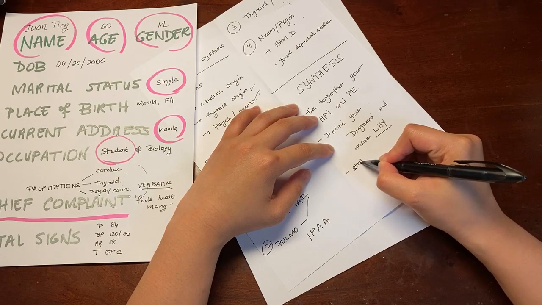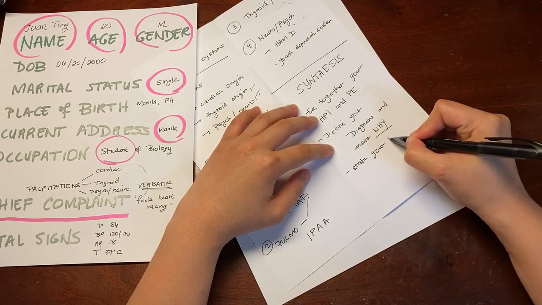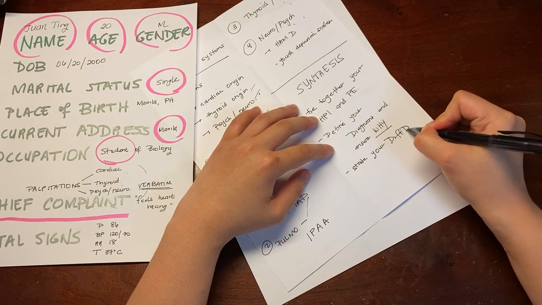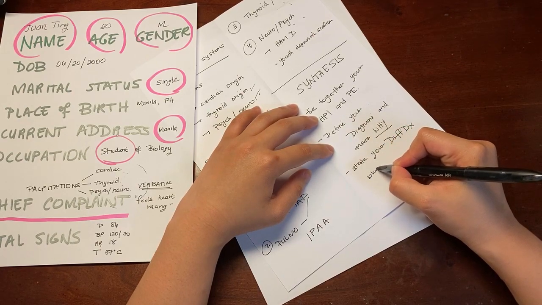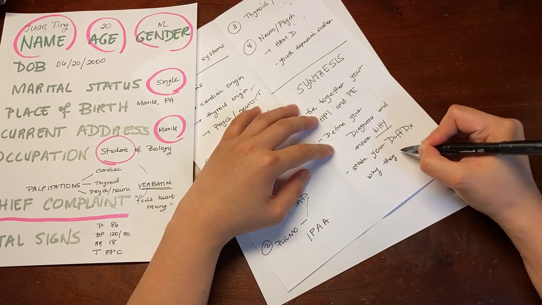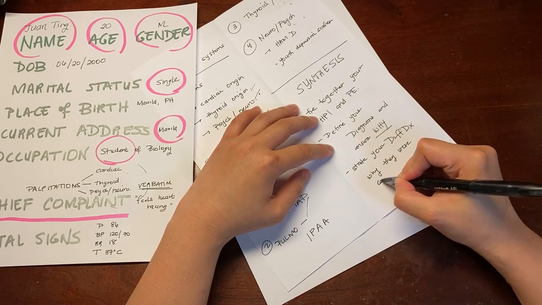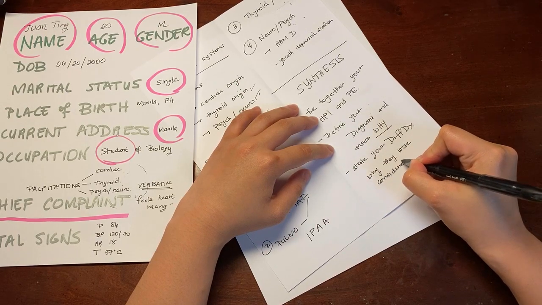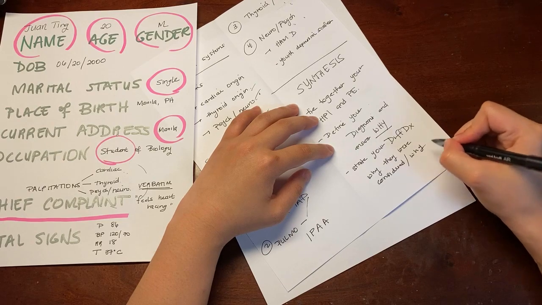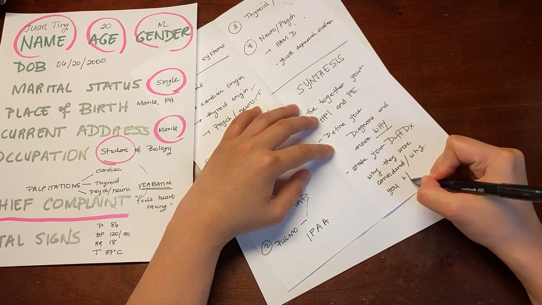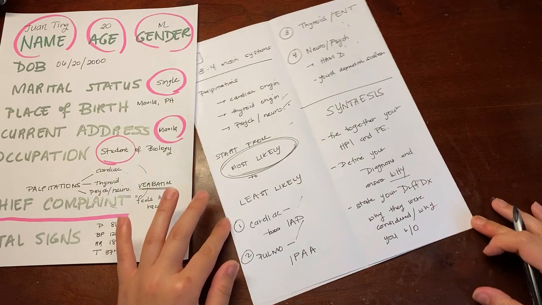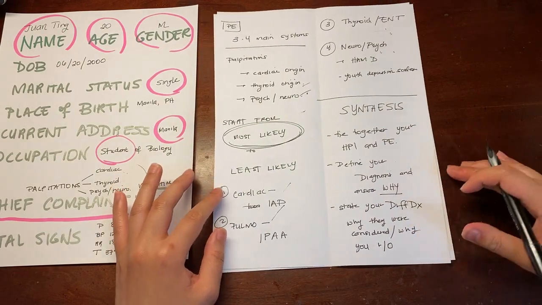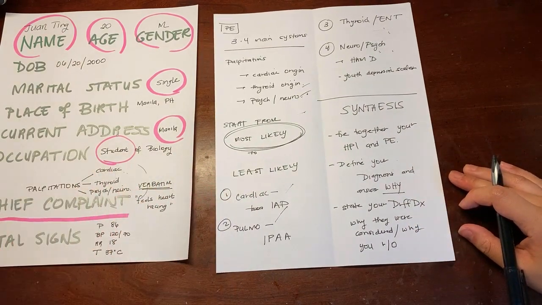State your differentials and why they are not likely, why they were considered, first of all, and why you ruled them out. And then from there, you go into your treatment and management.